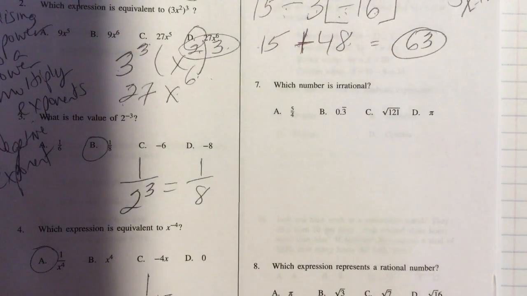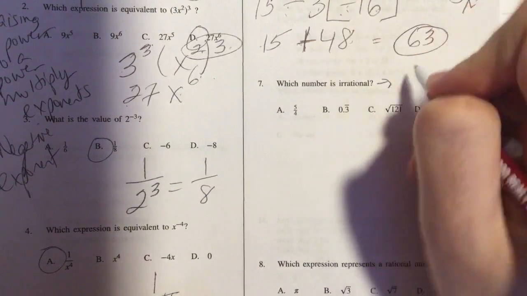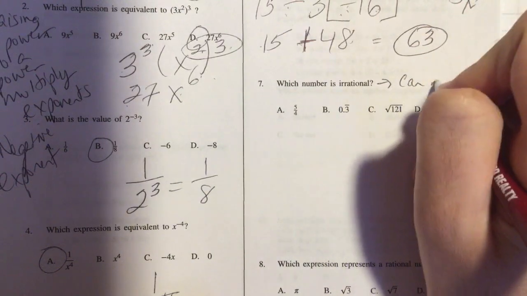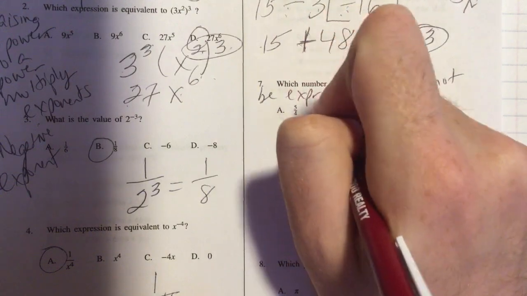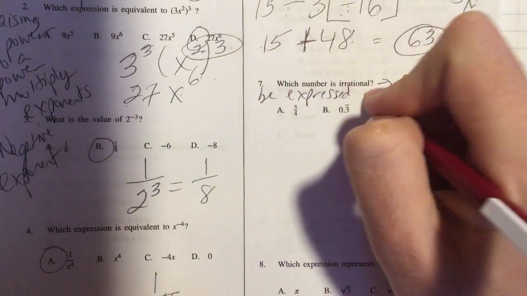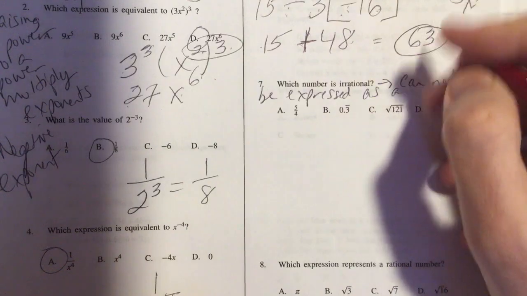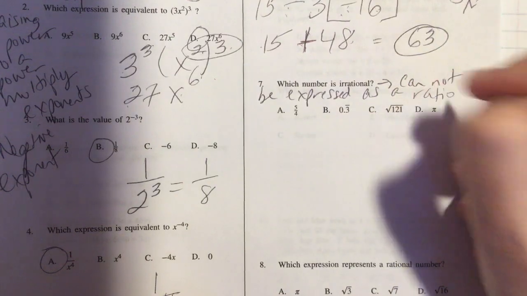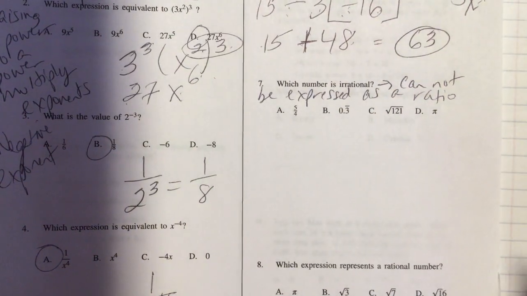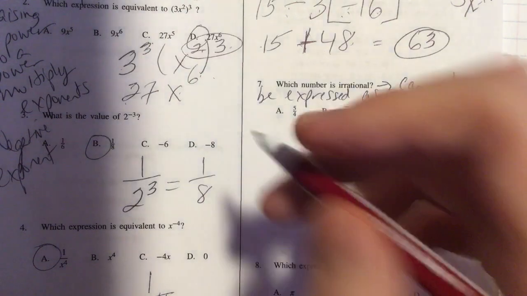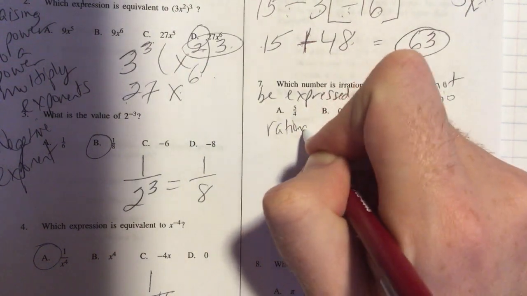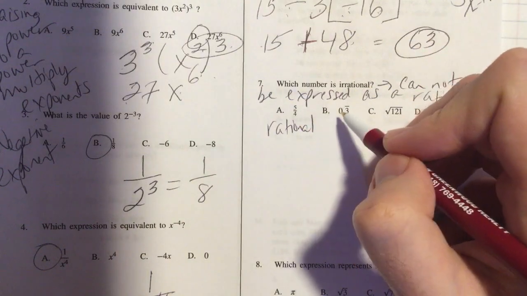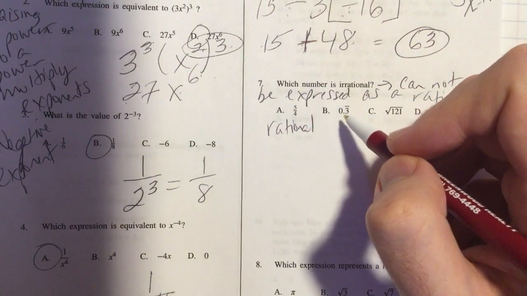Number 7, which of these numbers is irrational? So an irrational number cannot be expressed as a ratio. Choice A is 5/4. That's a fraction, that's a ratio, so that's rational. B is 0.3 repeating.